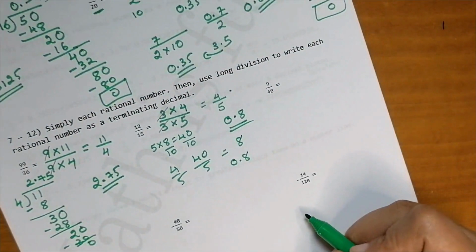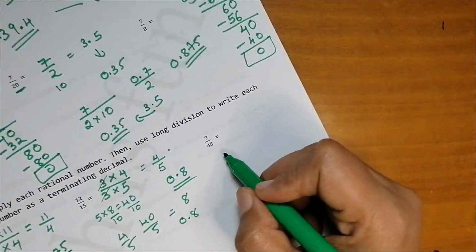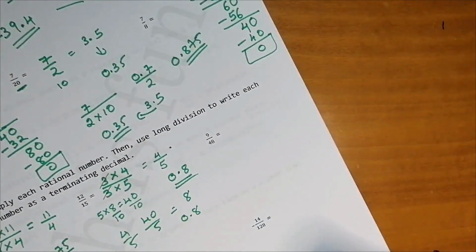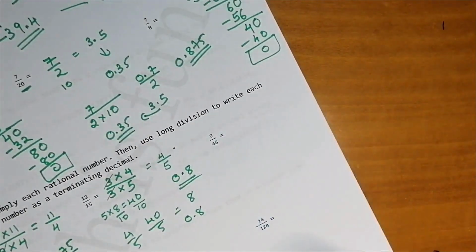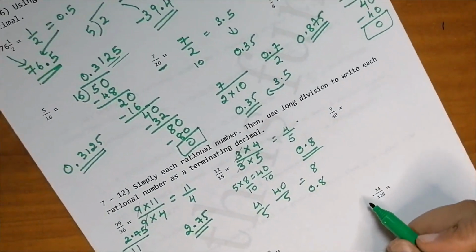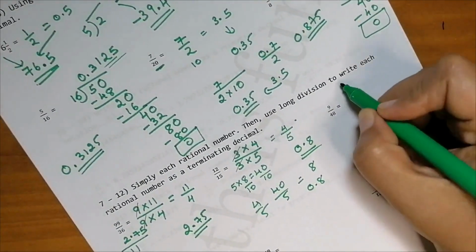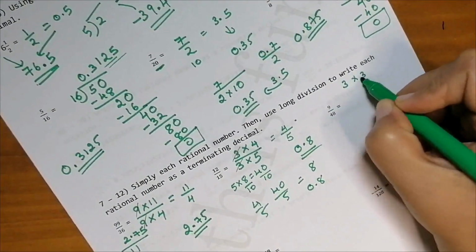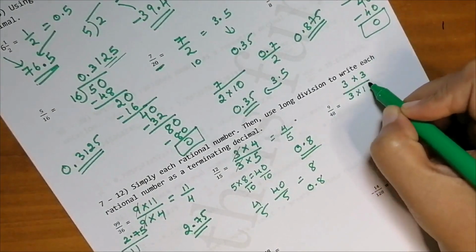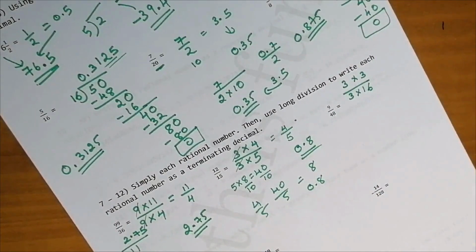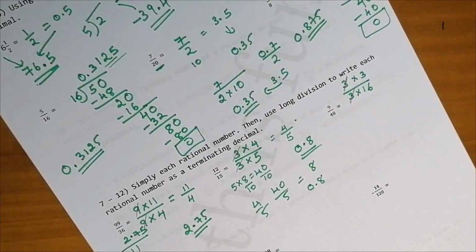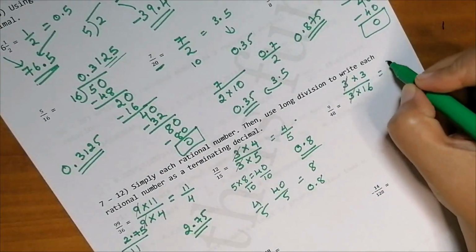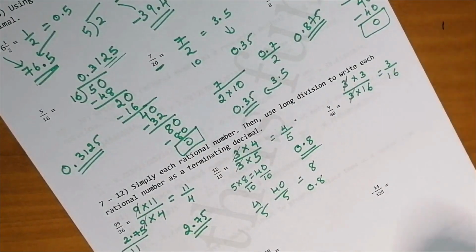Okay, the next one is 9 over 48. We'll find common factors again, right? 9 is 3 times 3, and 48 is 3 times 16. So we write it here, 3 times 3 over 3 times 16. I'm putting my factors in a way that the cancellation is easier. So 3 and 3 are out, and that leaves us with 3 over 16.